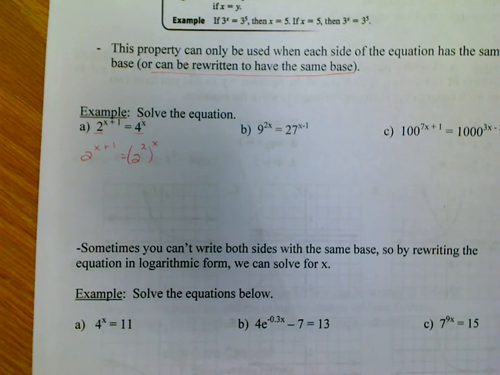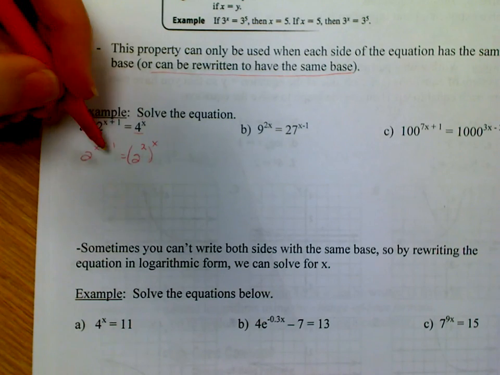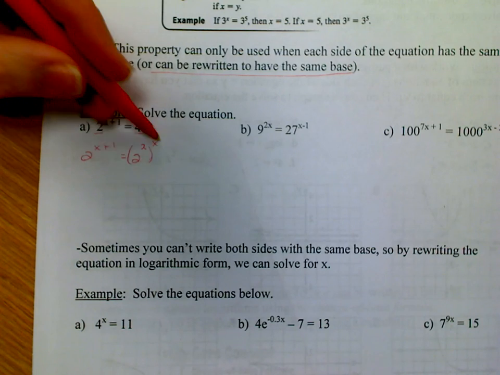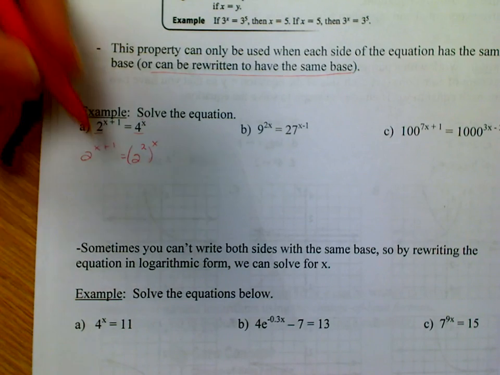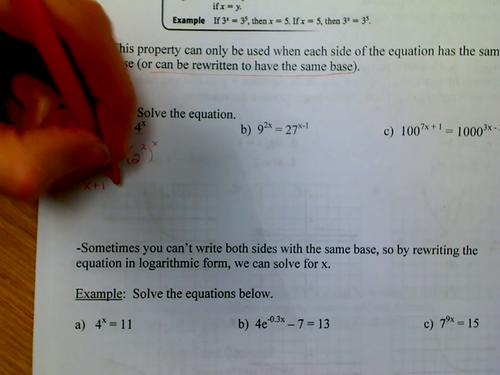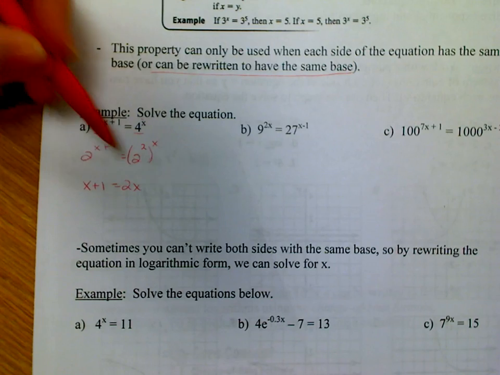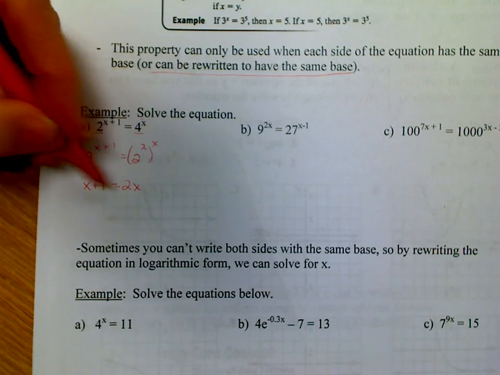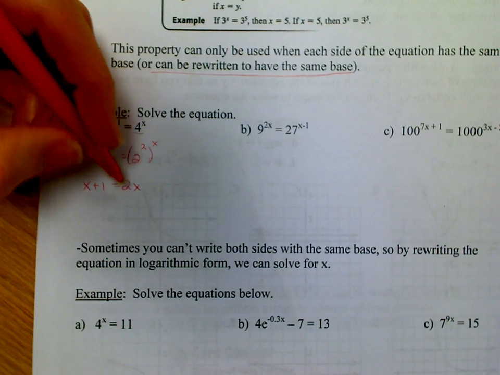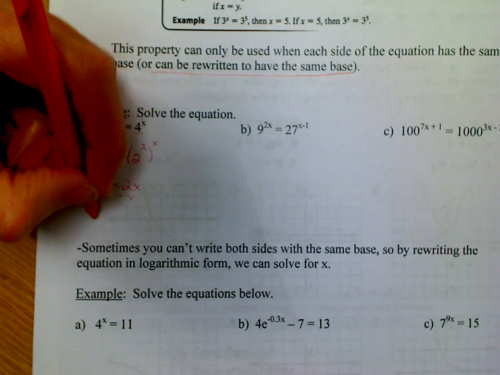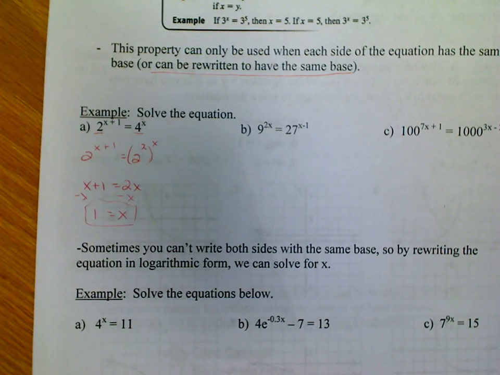But now I have this. And once your bases are the same, then your exponents should be the same or equal to each other as well. You can just solve the exponent part of this problem. But again, you can only do that when your base values are the same. And then from here, you would just be solving for x. I would subtract x and end up with x equals 1, and you're finished.